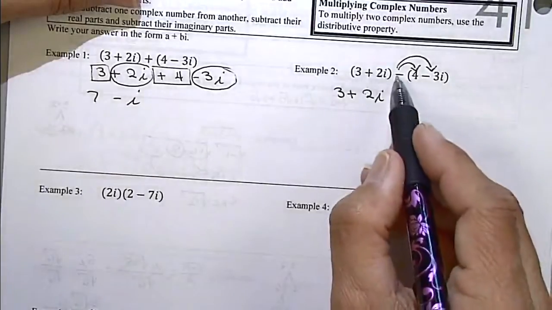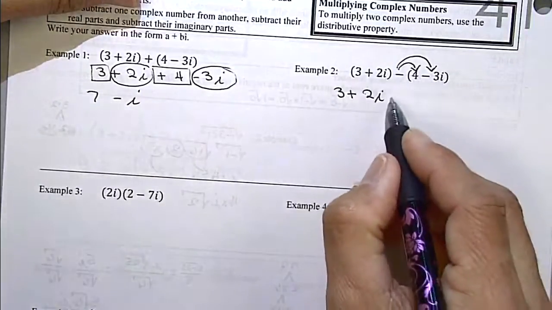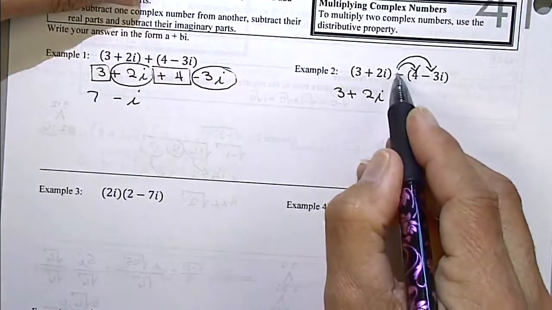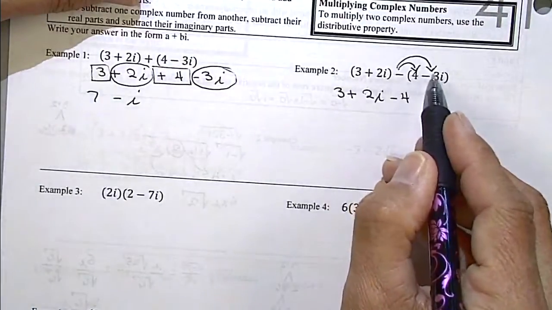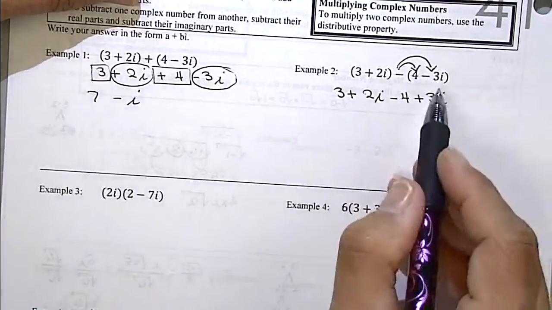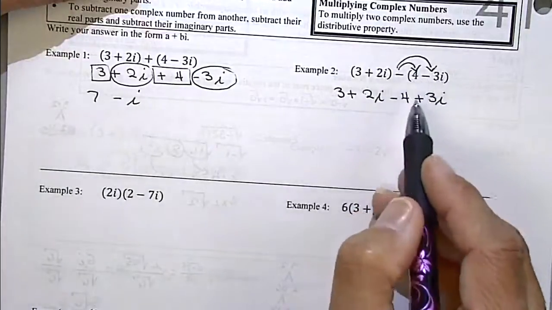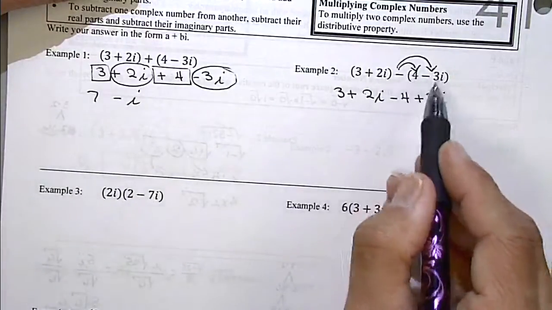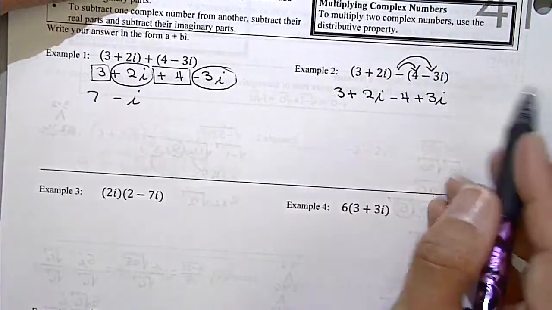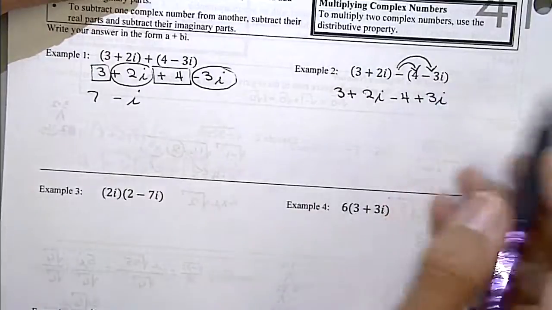So what do I say? Negative 1 times 4. Well, that's a negative 4. Negative 1 times negative 3i. That's a positive 3i. In essence, what happens when you have a negative outside parentheses is it changes the sign of everything inside. Okay? This was a positive 4, it became a negative 4. This was a negative 3i, it became a positive 3i.